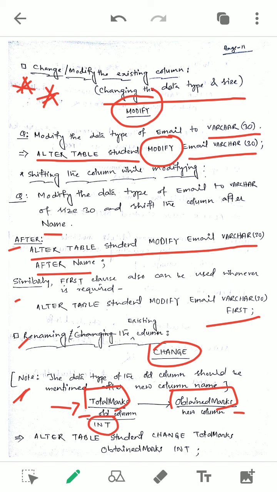Okay, the explanations, these pages, it was also mentioned in the book, you can see. The student table was created, and there the data type of total marks was int. So this data type we have to mention with the new column name. So this part is the same, alter table student, then in place of the clause modify or add, you have to now use change.